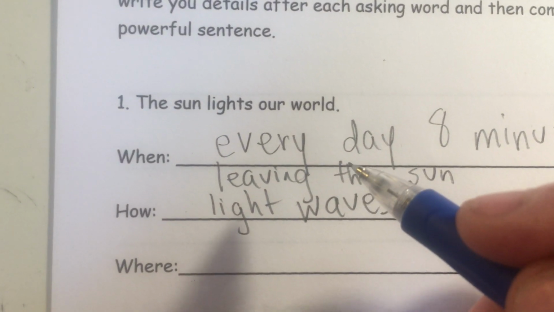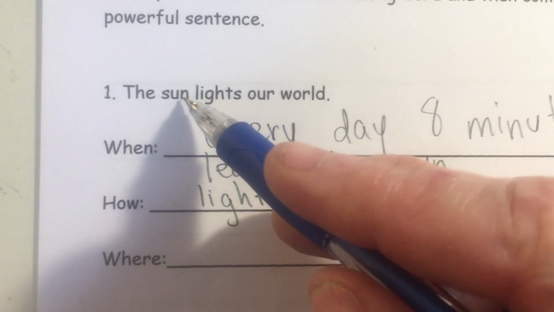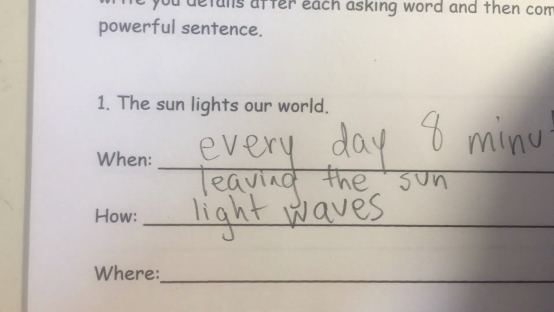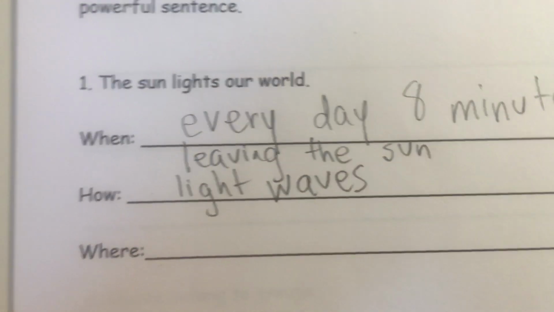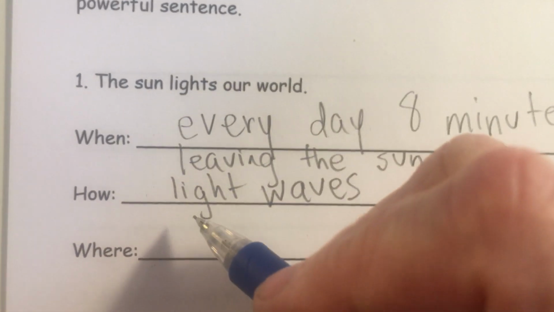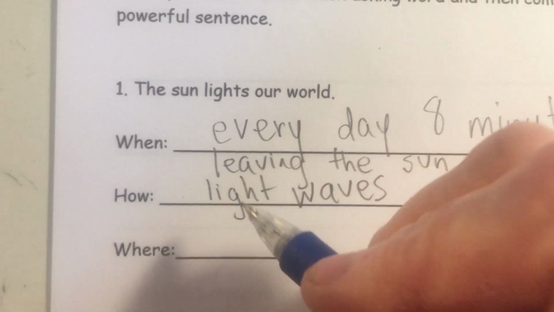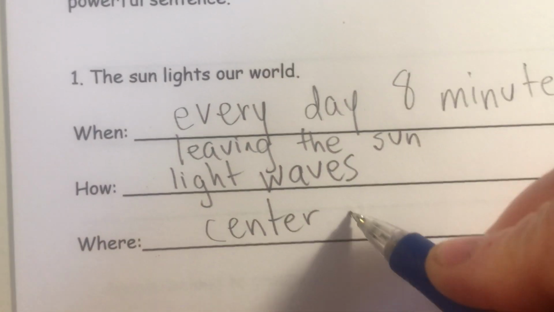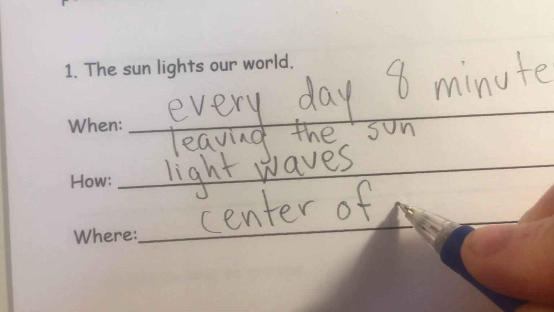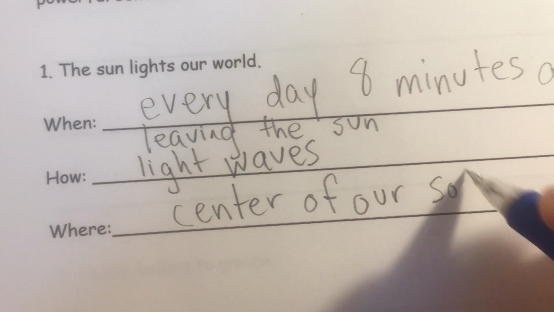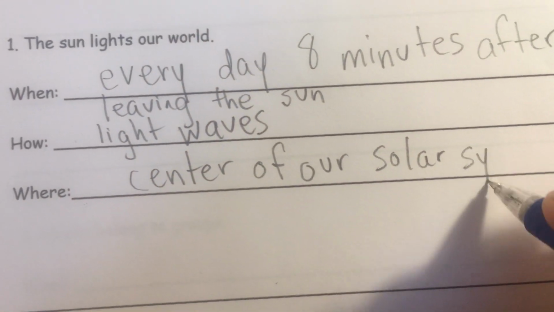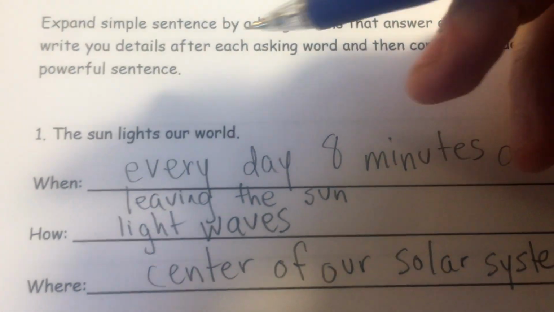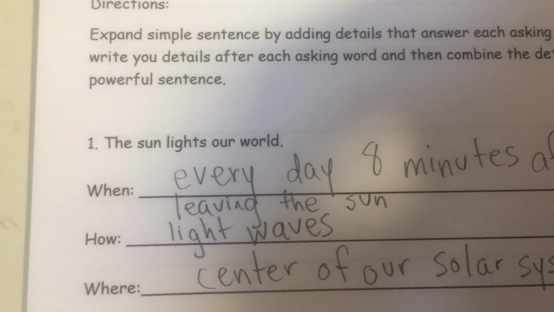Where does it light our world? Well, the sun is at the center of our universe, and the earth orbits around the sun. So where is the sun? Well, it's at the center of our solar system. I said universe. It's at the center of our solar system. So let's put that. Center of our solar system.